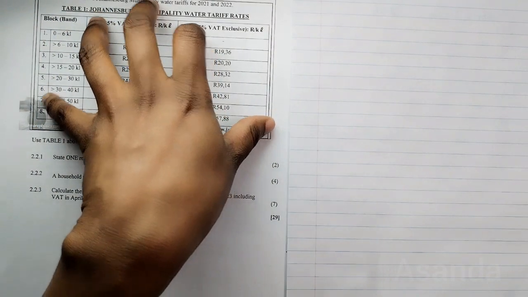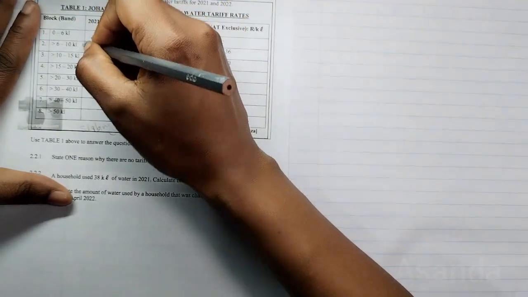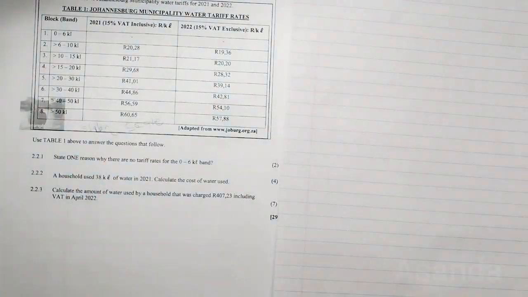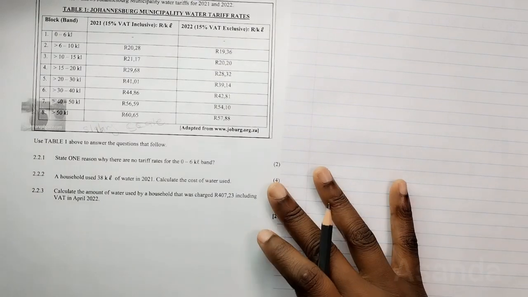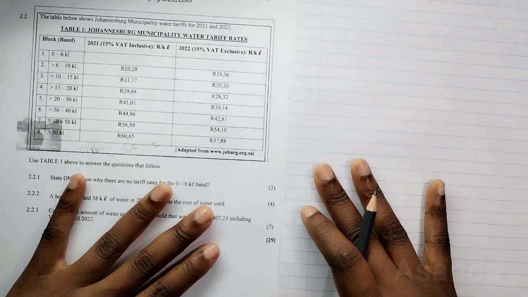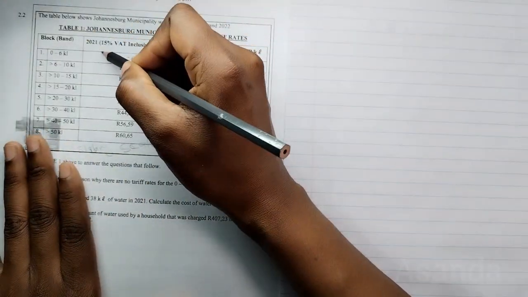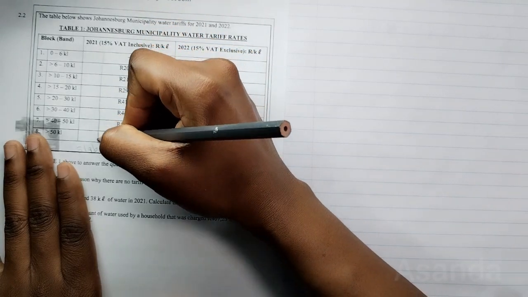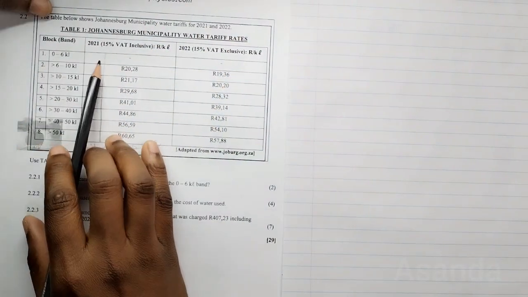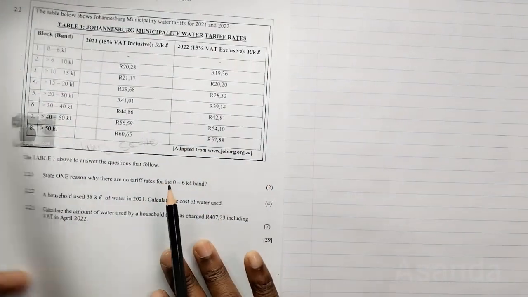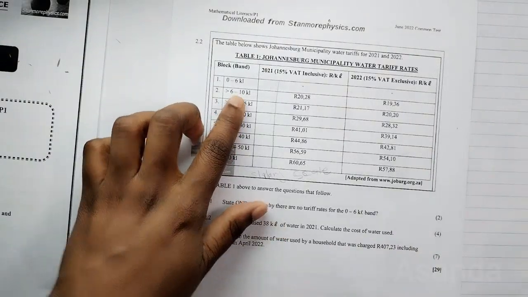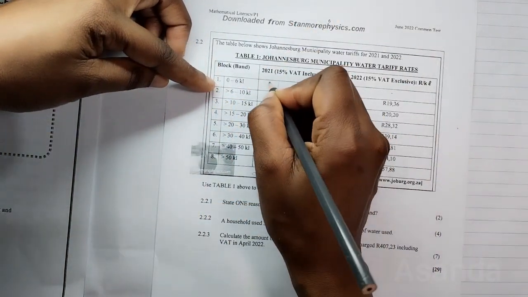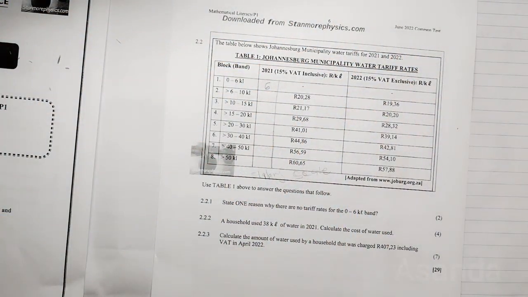So whenever I see a sliding scale, I always say there is something missing here, and that something is the column for the maximums. So I'm going to put it there. The column for the maximums is missing over here. So what I'm going to do is I'm going to put those. How do we do that? From here, the maximum is 6. From 0 to 6, the maximum is 6.